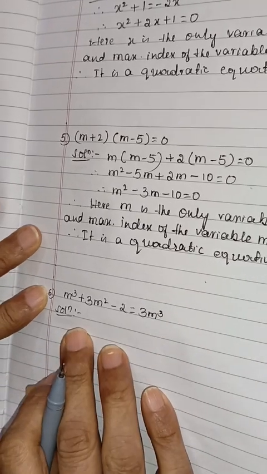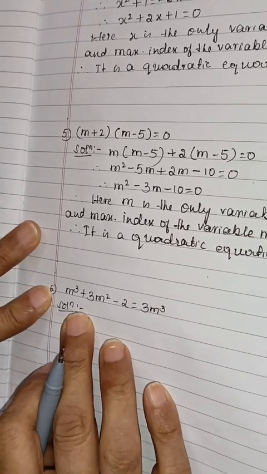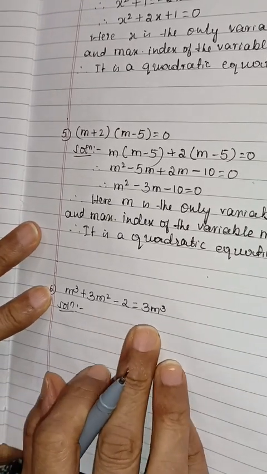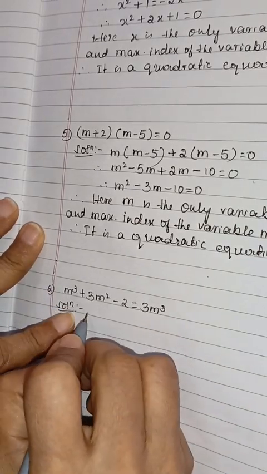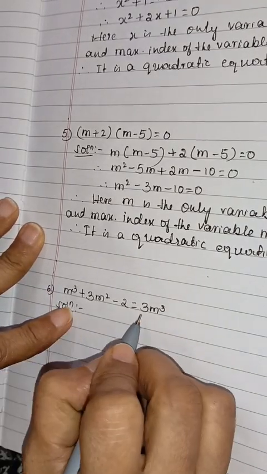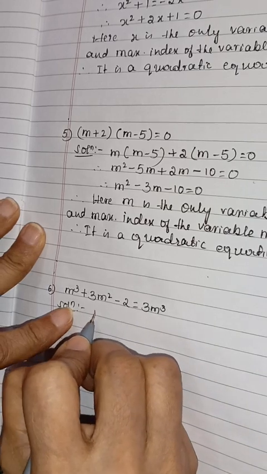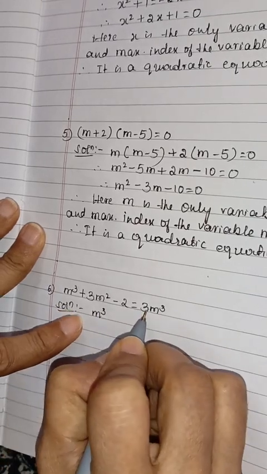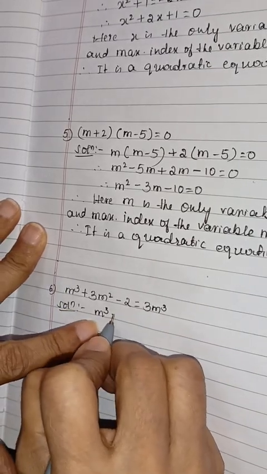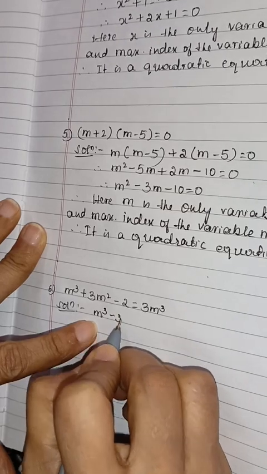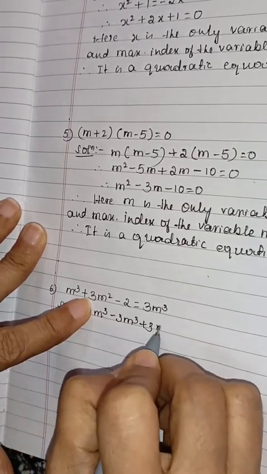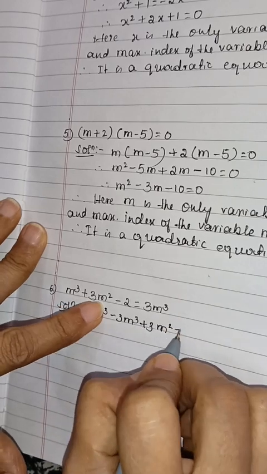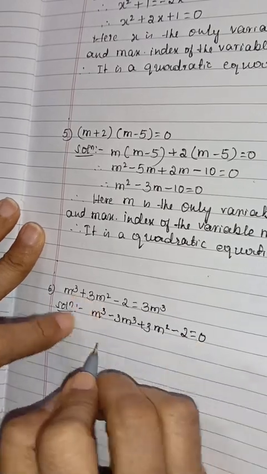Okay, sixth one is m cube plus 3m square minus 2 equal to 3m cube. We have to simplify it. This 3m cube, bring it to this side, minus 3m cube, then plus 3m square minus 2 equal to 0.